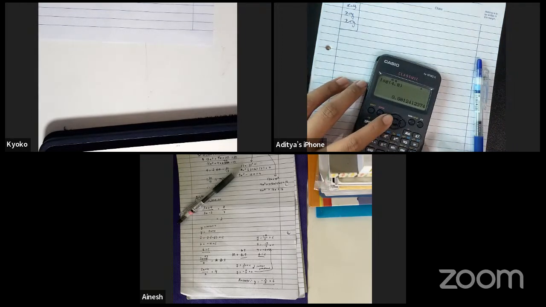Ainesh, can you give me LG 19.2? In your calculator, there's LOG. Please give me that. LG 19.2 is 1.28. Sounds about right. Good.